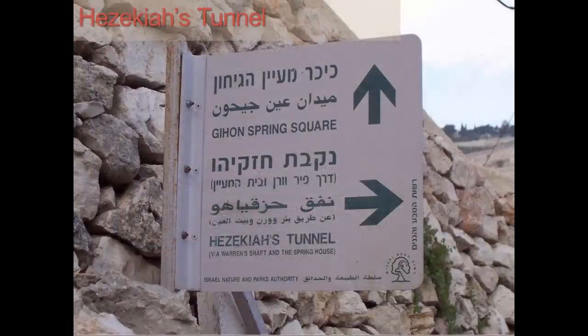Next, we'd like to explore Hezekiah's tunnel. Once again, an actual element that puts us in touch with the activities of Hezekiah's monarchy. When you go to Jerusalem, I highly encourage you to take this walk. It's not strenuous at all. You will encounter this sign that gives you the direction to Hezekiah's tunnel. Notice that Gihon Spring Square is not too far away. That is the source of the water which flows through Hezekiah's tunnel even today.